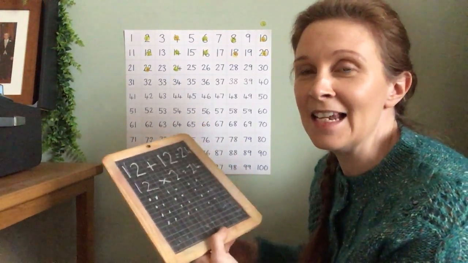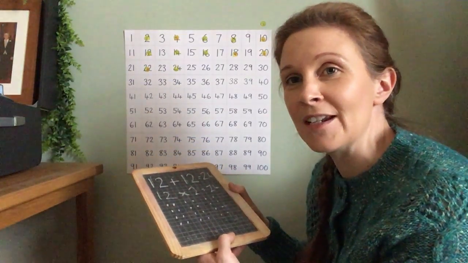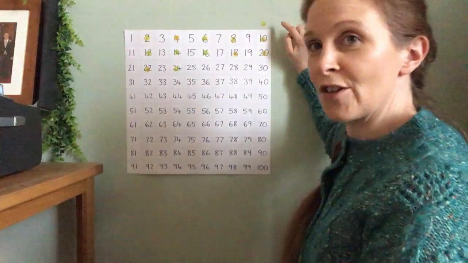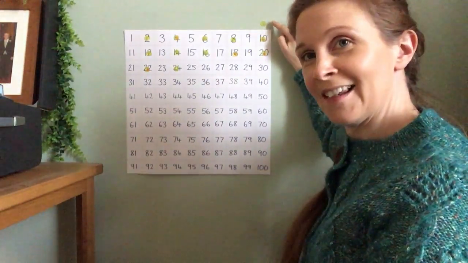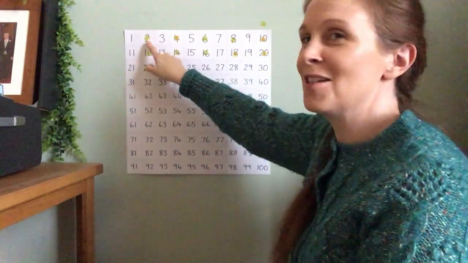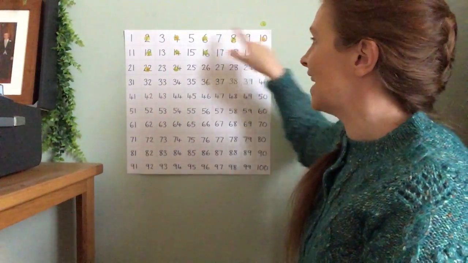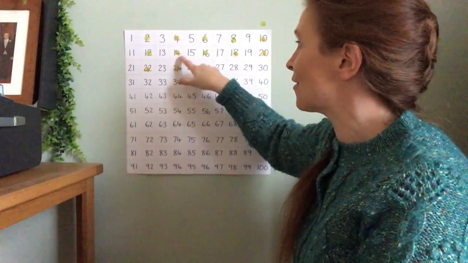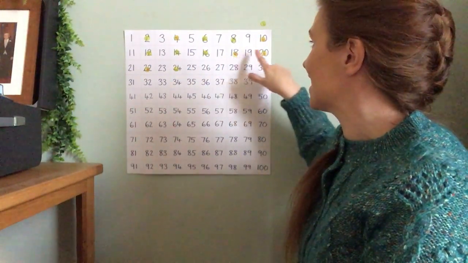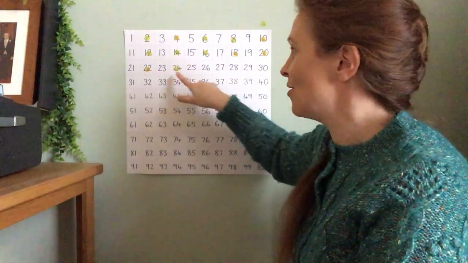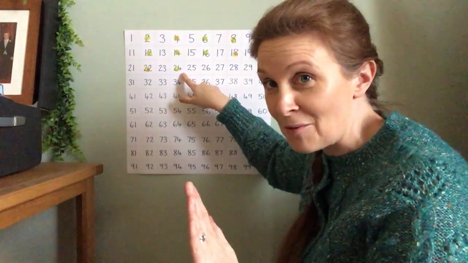Let's have a little practice counting up and down in 2s from 0 to 24. Okay, so starting at 0 because it's the smallest number. Let's go. 0, 2, 4, 6, 8, 10, 12, 14, 16, 18, 20, 22, 24. Very good counting. We could keep going, but that's where we're going to stop.